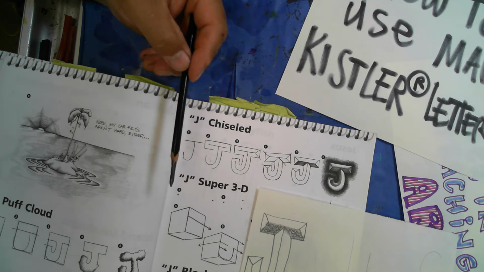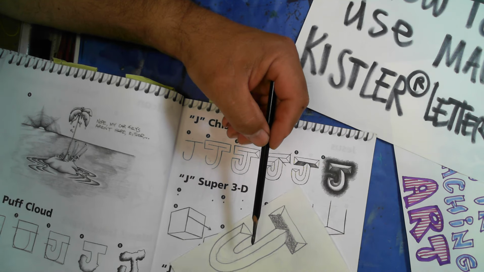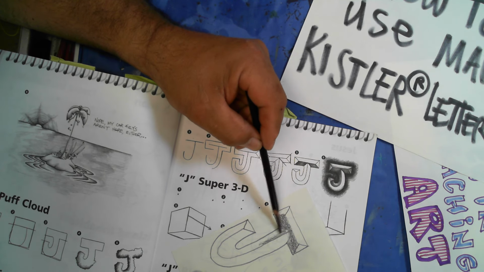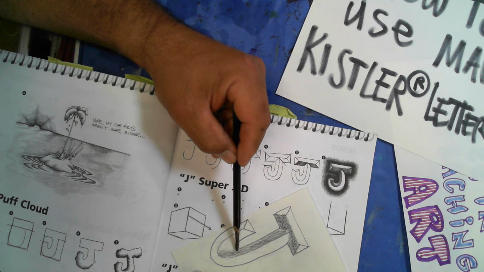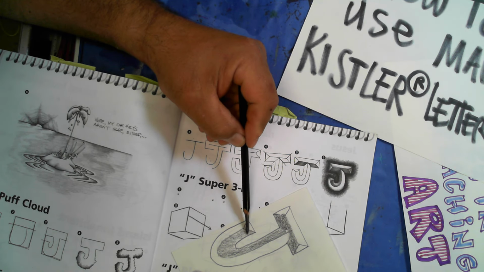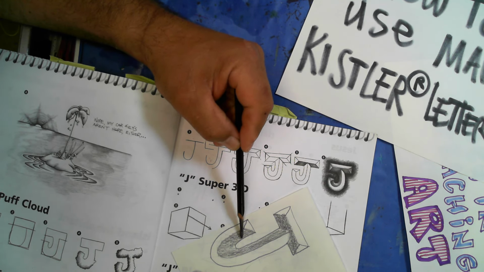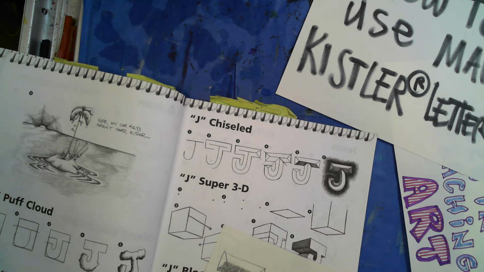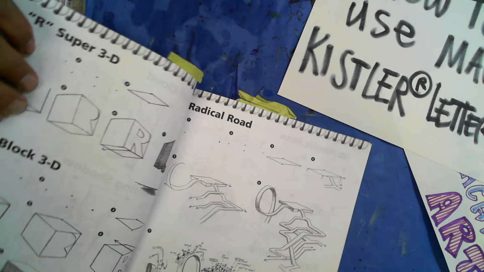So what that does is that helps to create the effect, and I'm using my technique. Okay, now I'm going to finish this up in a little bit. He does part of the J right here, but I'm going to just put a little shadow so I know where the shadow goes. All right, now I get to do my O. So now I could go to the letter O.